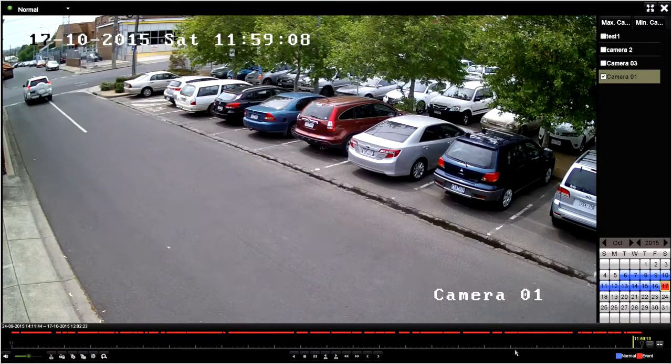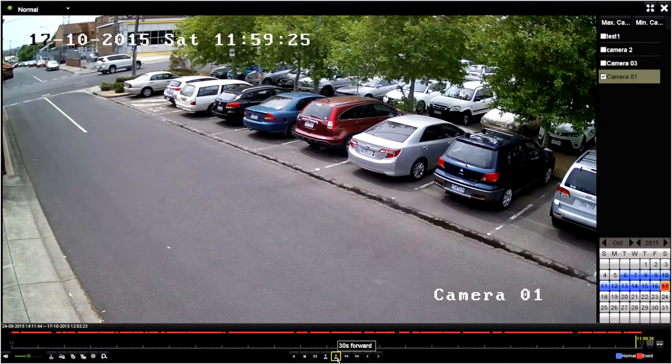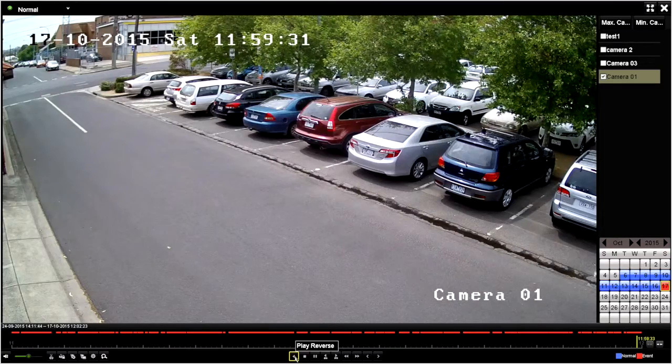There is a simple submenu at the bottom of the timeline, similar to your home DVD player. If you hover your mouse over the menu, it will display the button's functions. Next day, previous day, speed up, speed down, 30 seconds forward, 30 seconds reverse, pause, stop, play reverse. Most of these are self-explanatory, however I will explain them briefly as follows.